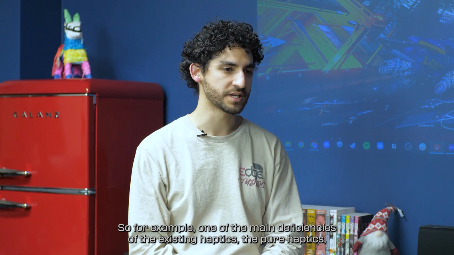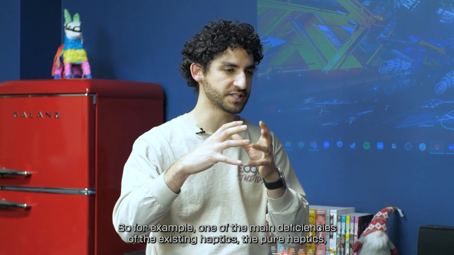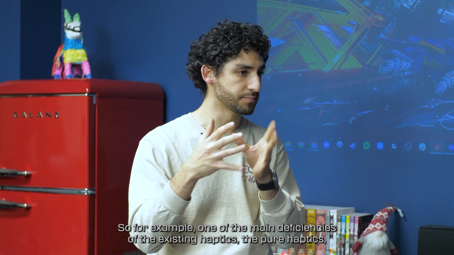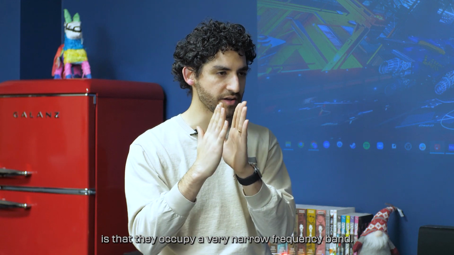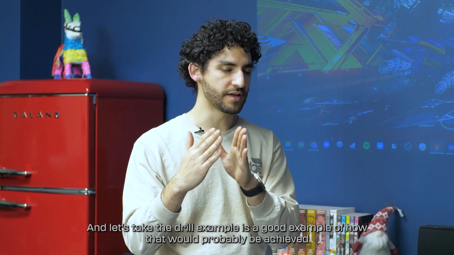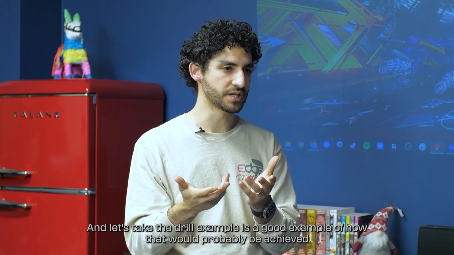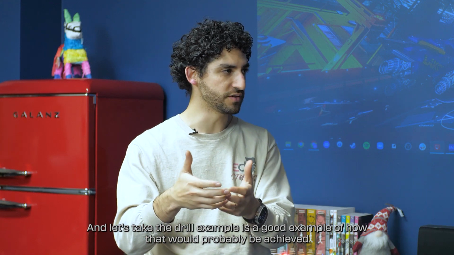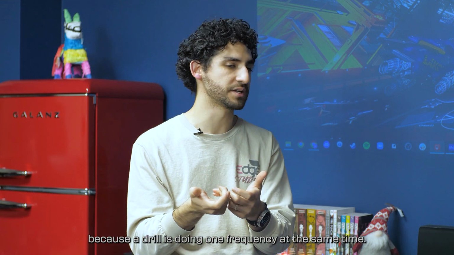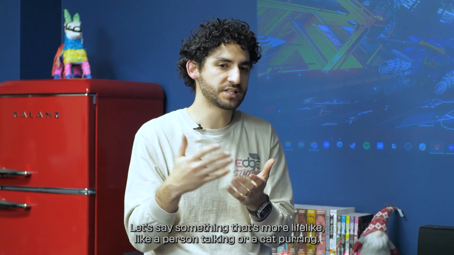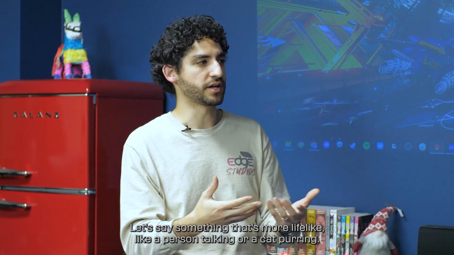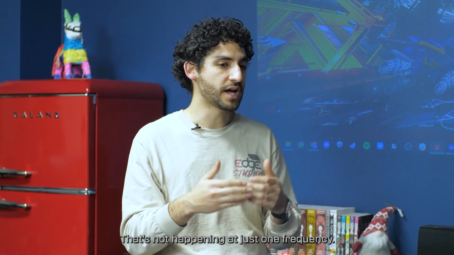So, for example, one of the main deficiencies of the existing haptics, the pure haptics, is that they occupy a very narrow frequency band. And the drill example is a good example of how that would probably be achieved, because a drill is doing one frequency at a time. But let's say it's not a drill. Let's say it's something more lifelike, like a person talking or a cat purring. That's not happening at just one frequency.